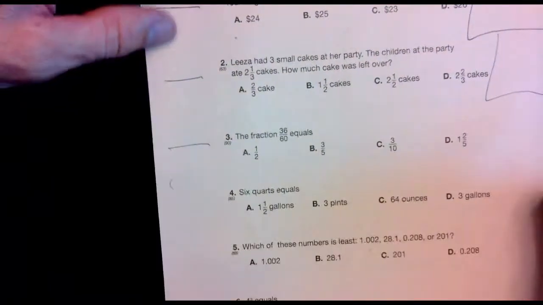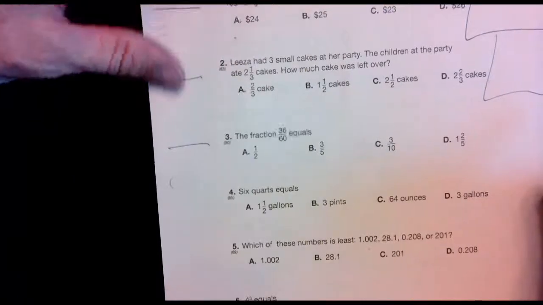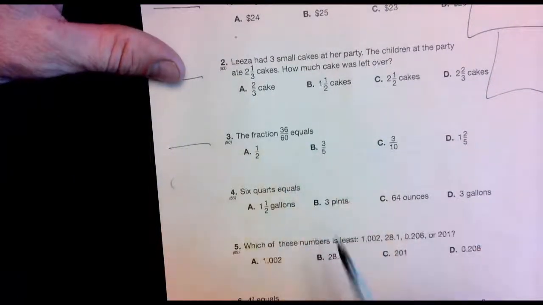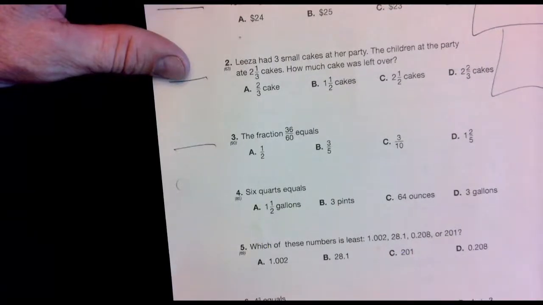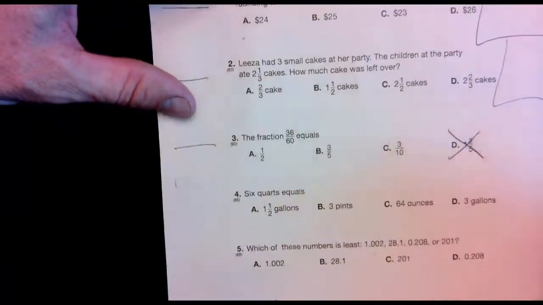Use your box. Number 3, the fraction 36/60 equals what? In other words, I need to reduce this one. Think about how you can reduce it. Now, if you pick 2 to reduce it by, you might have to reduce it again. Okay, so get it into smallest terms. Don't get fooled by the mixed number.